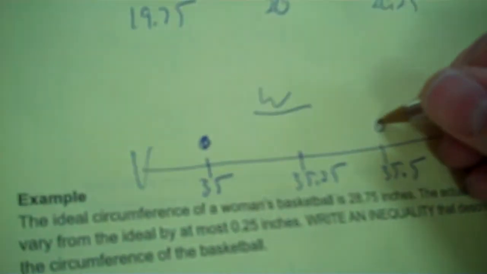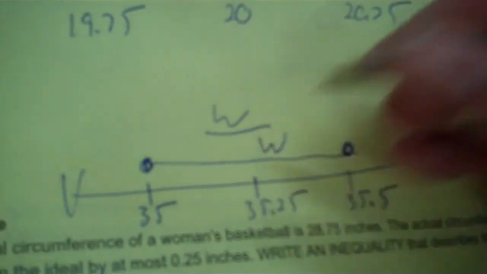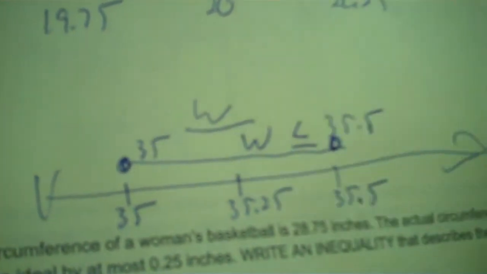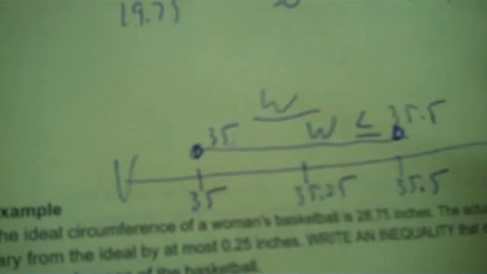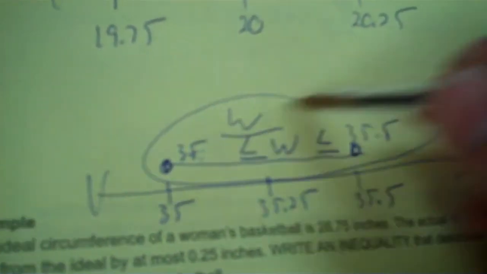35.25, same thing. You're going to add the same numbers. So I add 0.25, and that's 35.5 or 50. Minus 0.25, that's 35 even. Again, this middle number I don't write in the answer. So I go W, 35, 35.5. That's the big dog. Always got to open towards him. That's the little dude. Never open towards him. He's a little man on the totem pole.